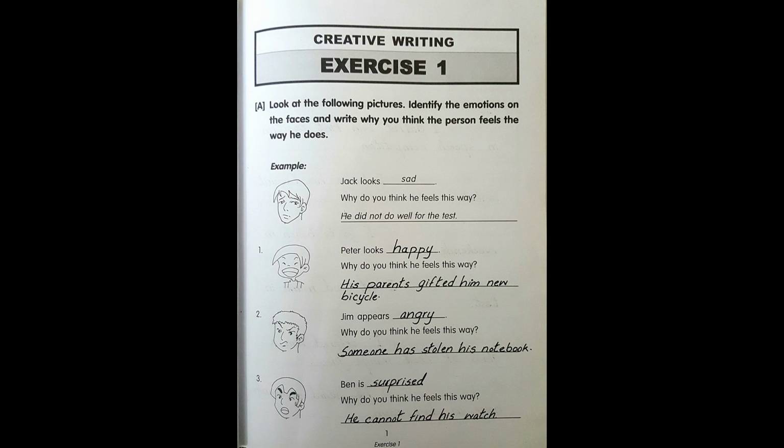1. Peter looks happy. Why do you think he feels this way? Answer: his parents gifted him a new bicycle. 2. Jim appears angry. Why do you think he feels this way? Answer: someone has stolen his notebook. 3. Ben is surprised. Why do you think he feels this way? Answer: he cannot find his watch.